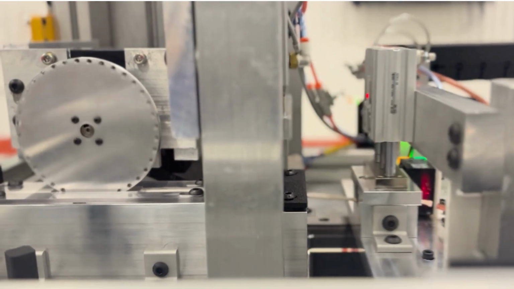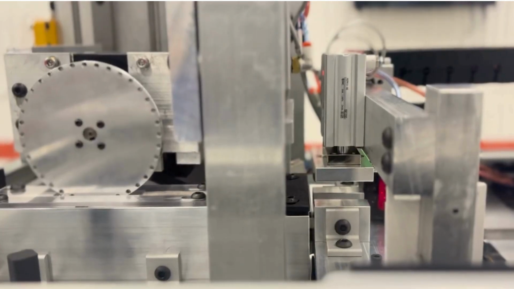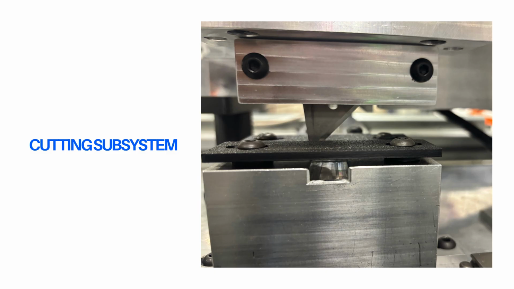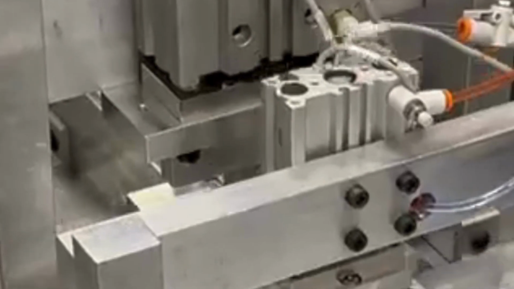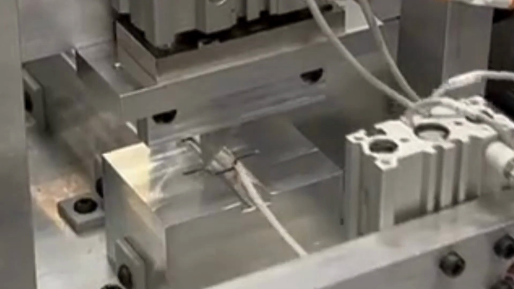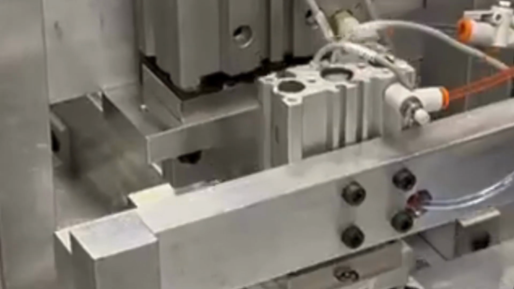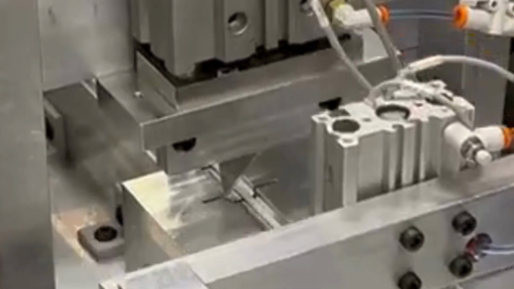The cutting subsystem. Once stretched, the cutting subassembly actuates a pneumatic cylinder driving a house guillotine blade. The blade strikes at a 45-degree angle against a suspended thread. Prototyping confirmed that this 45-degree shearing action eliminates the frayed edges entirely.